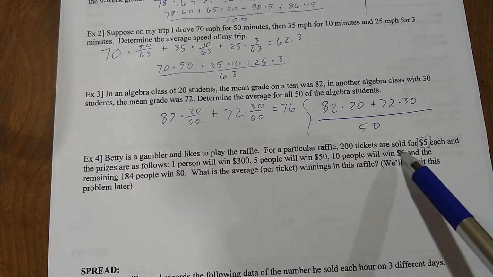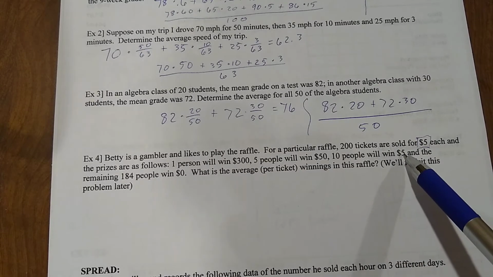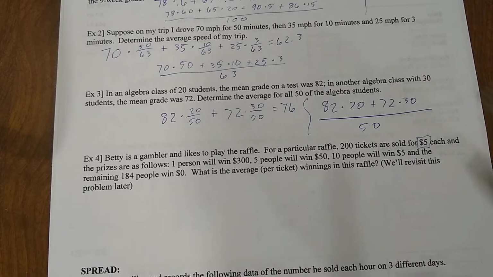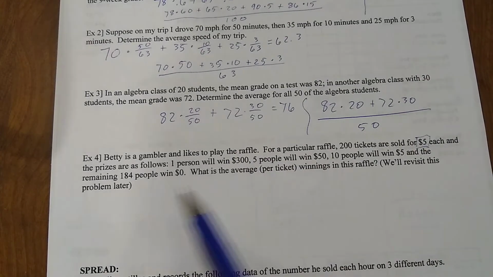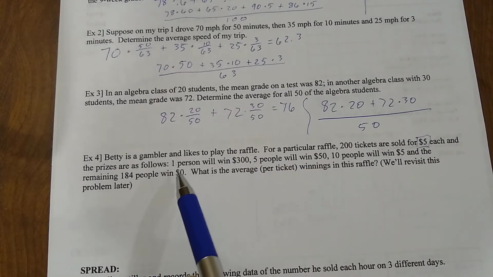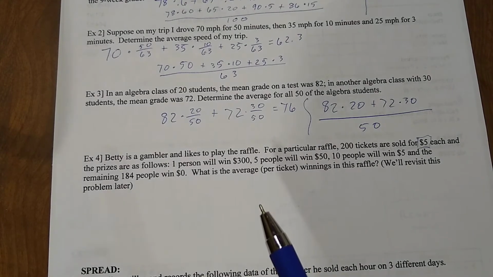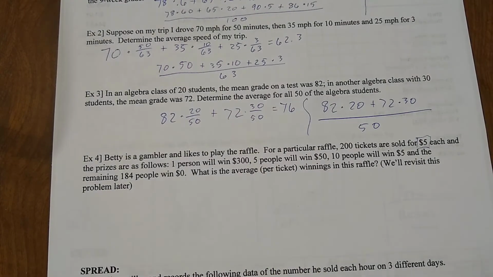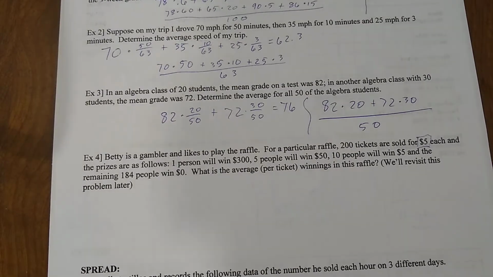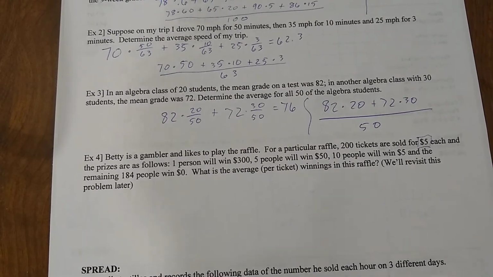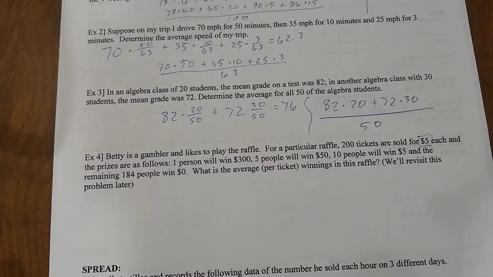10 people will win $5, but they're actually not. They're going to win 0 because they're going to break even. And then you have 184 people who win 0, but they actually don't win 0. They lose $5. Okay, so we're going to take each outcome, each thing, and we're going to multiply it by its weight. Okay, so if we have this, there's a couple different ways that we can do this.